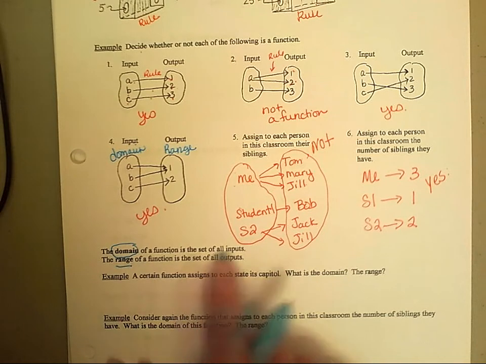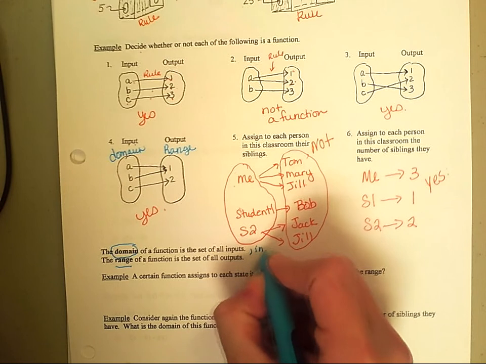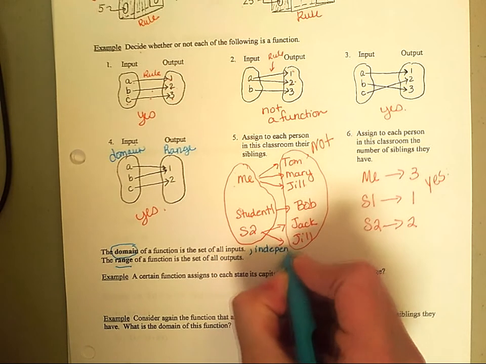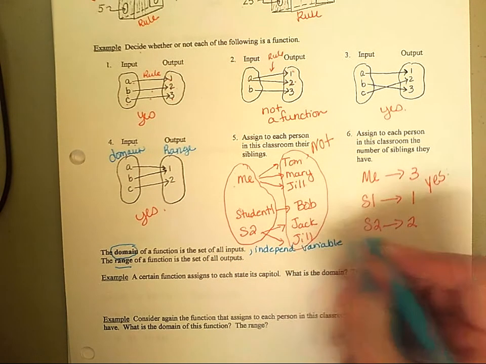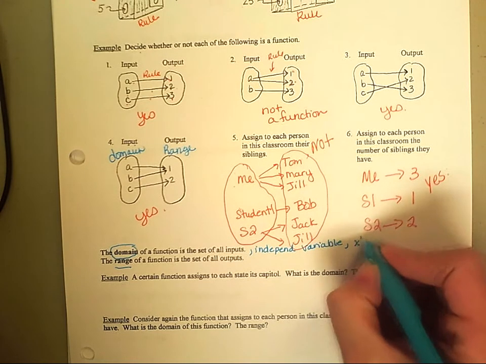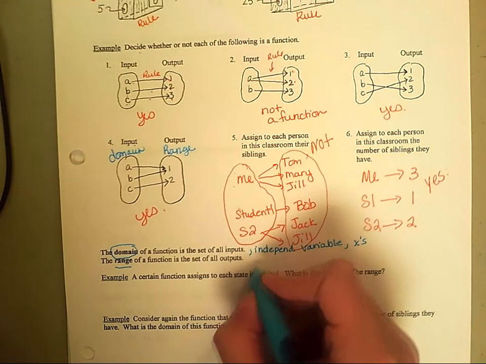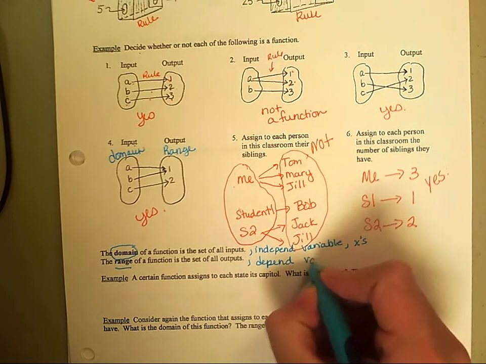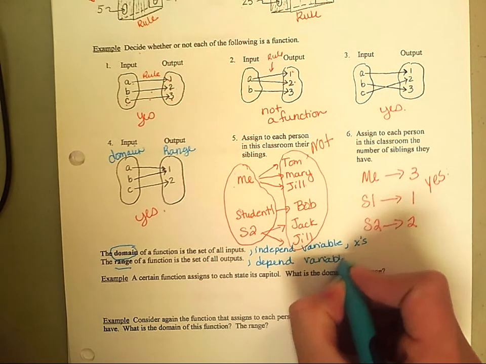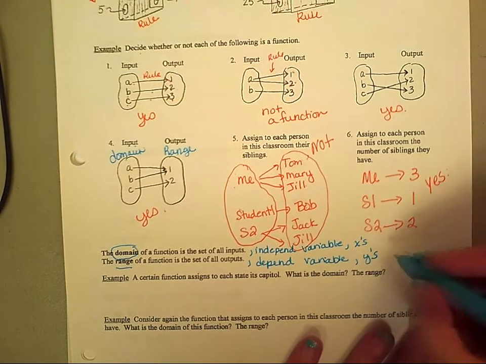The domain is the set of all inputs, which is also called the independent variable. This is usually the x's. This is how we think about it. The range is the set of all outputs, which is also the dependent variable. And we usually think of these as the y's.